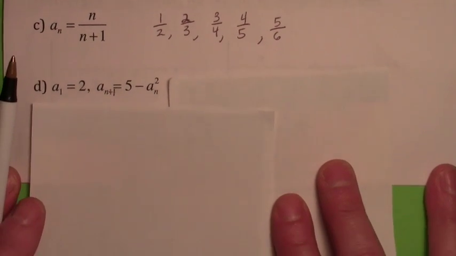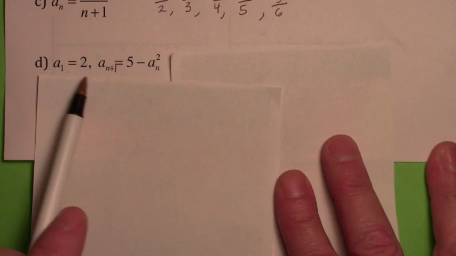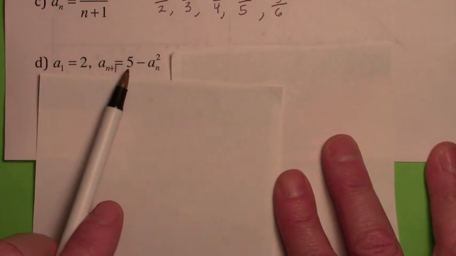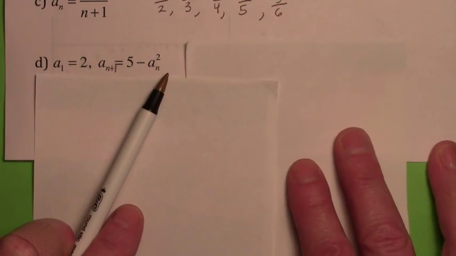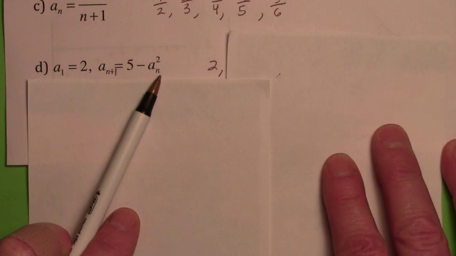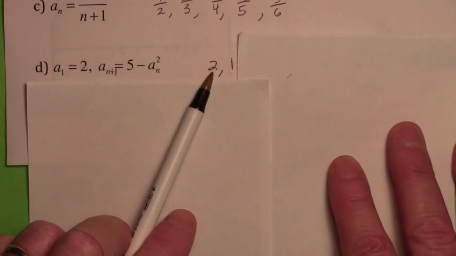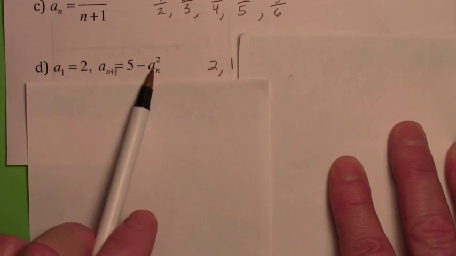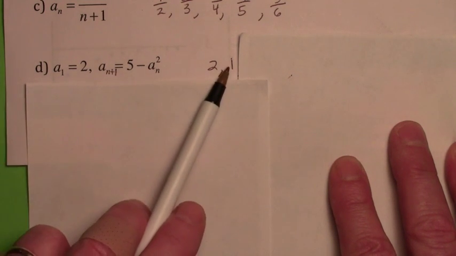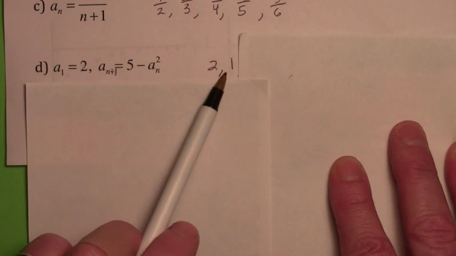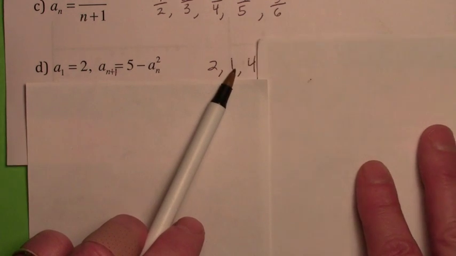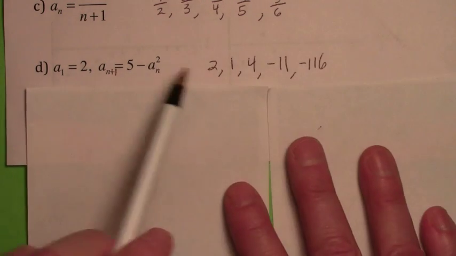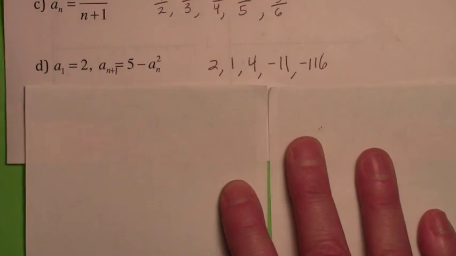This is called a recursive sequence. If you're given the first term and you know that a sub n plus 1 is 5 minus a sub n squared, you can find the successive ones. For example, if the first term is a sub 1 equals 2, the second term would be 1 because you get 5 minus 2 squared, so 5 minus 4 is 1. The third term would be 5 minus this squared. 5 minus 1 squared would be 4, and so on. So a sequence can be given different ways.